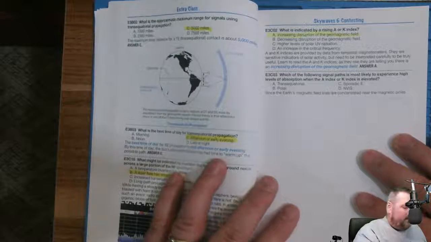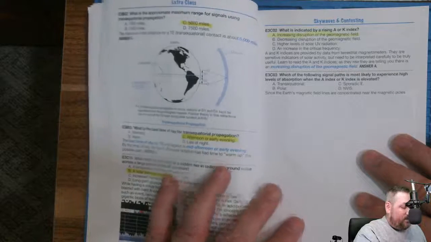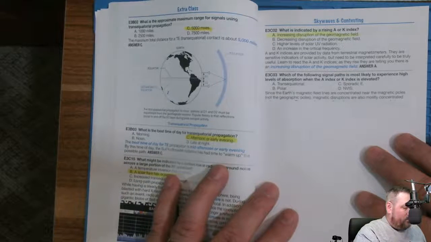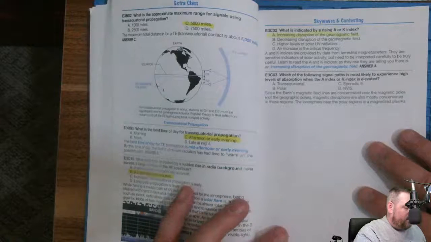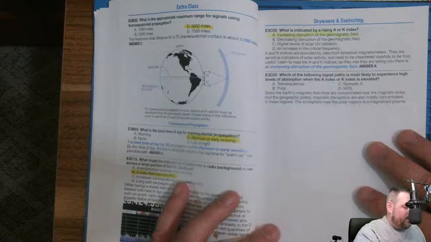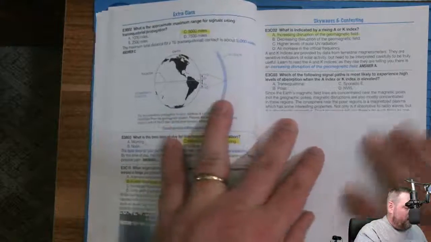Since the Earth's magnetic field lines are concentrated near the magnetic poles, not geographic poles, magnetic disruptions are also mostly concentrated in these regions. The ionosphere near the polar regions is magnetized plasma, which has some interesting properties.